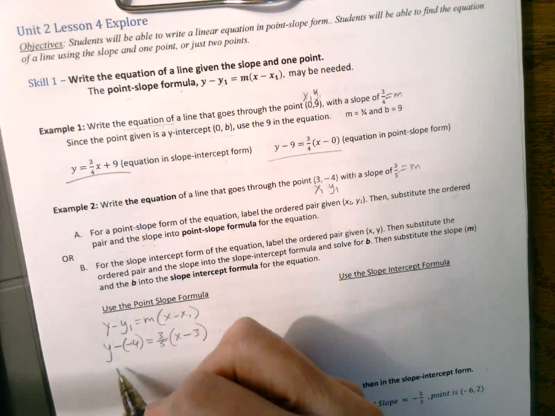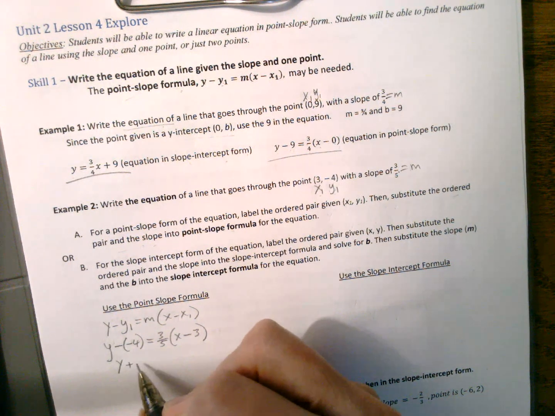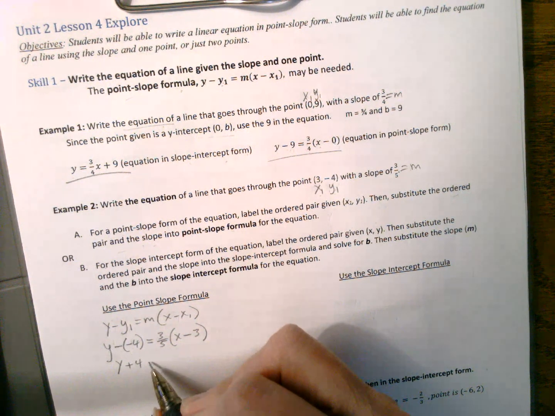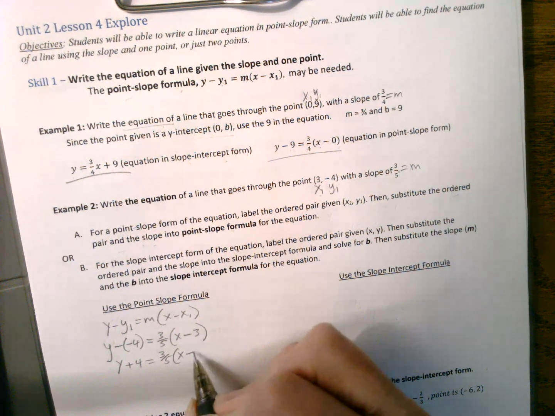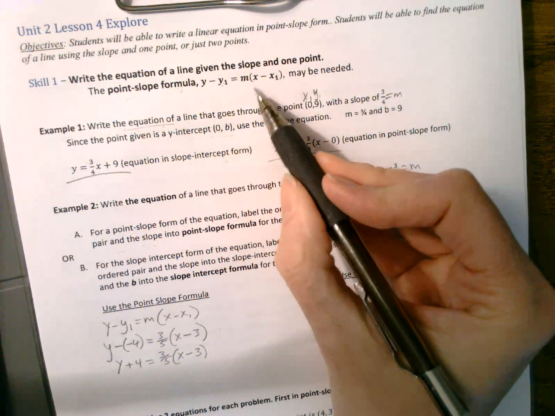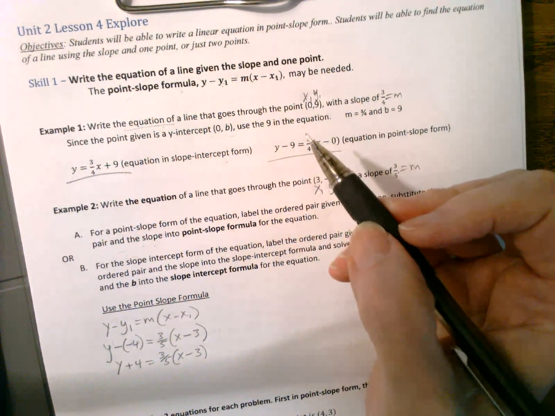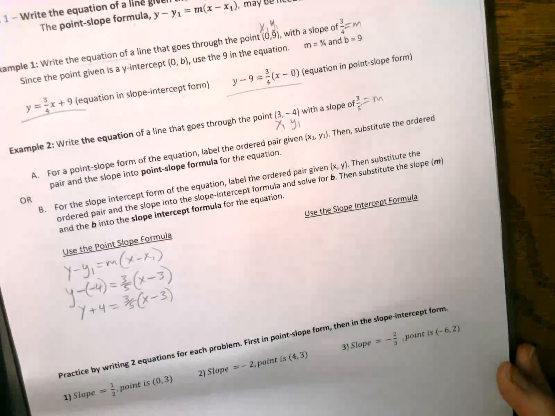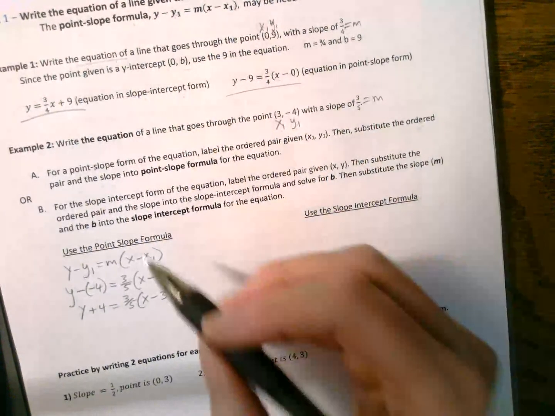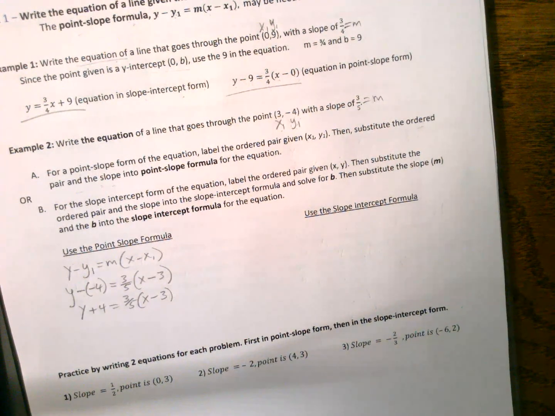So I can type it in like that, or you can simplify the double negative, but do not distribute. The point slope form, notice it keeps its parentheses, so we want to keep those. Okay, so that's the equation of the line in point slope form.